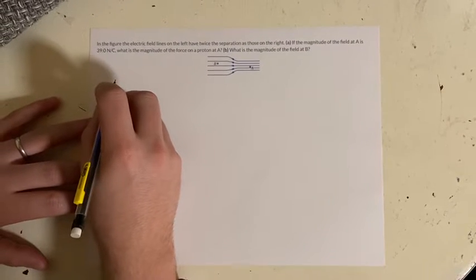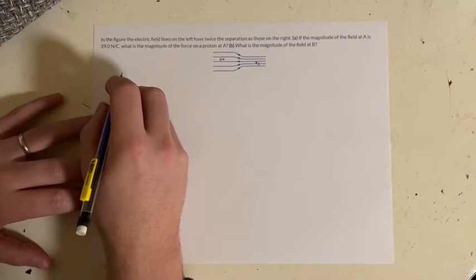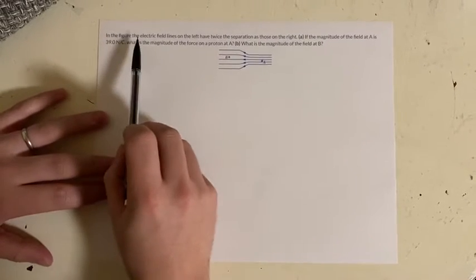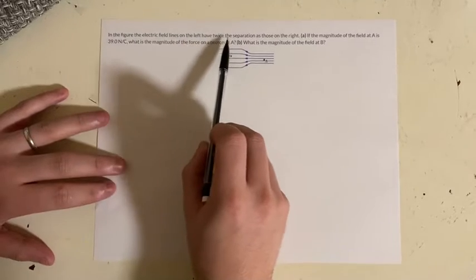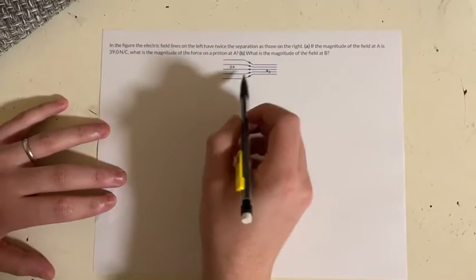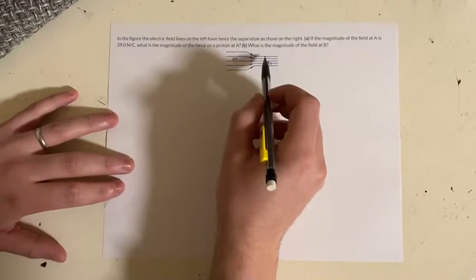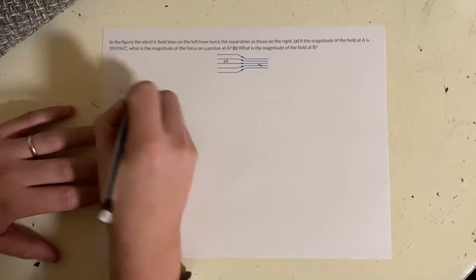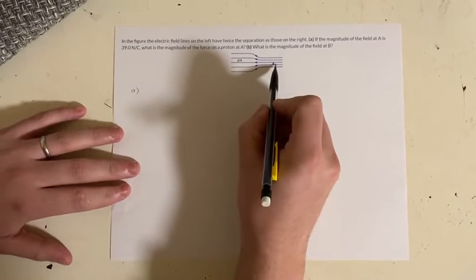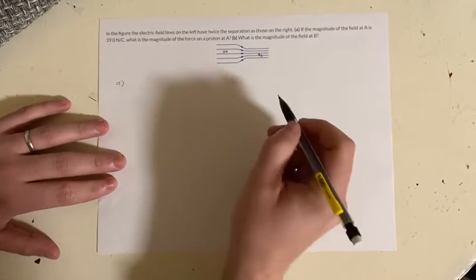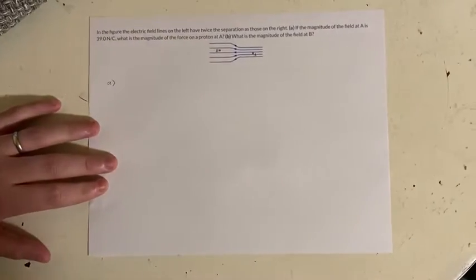Okay, so this is question number 1 on the chapter 22 homework. It says in the figure, the electric field lines on the left have twice the separation as those on the right. So you can kind of see that the electric field lines here are twice as close as the ones over here. Part A asks, if at point A we put a proton, what would the magnitude of the force be on that proton inside of that field?